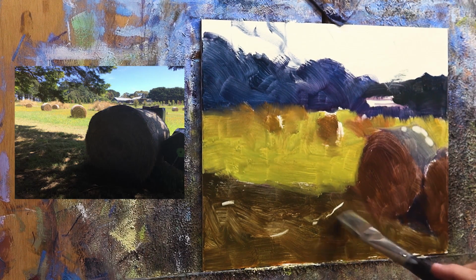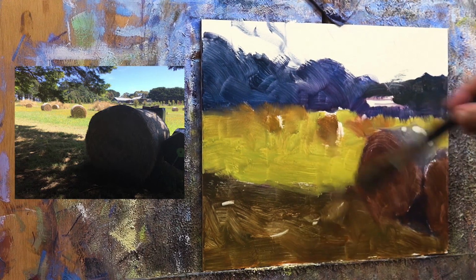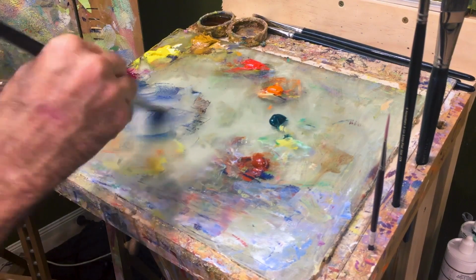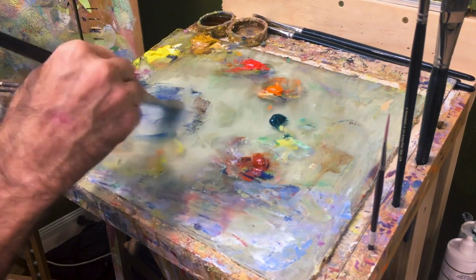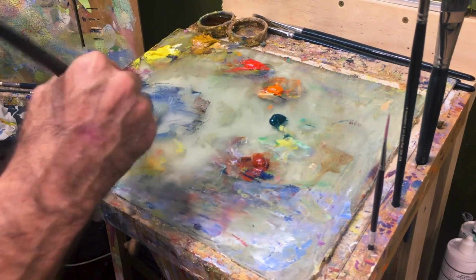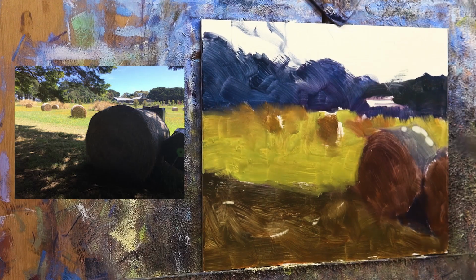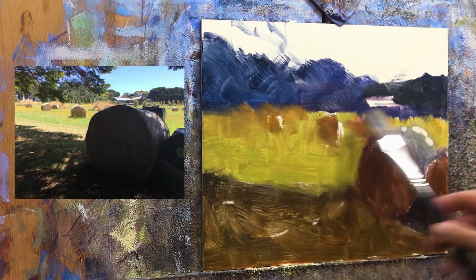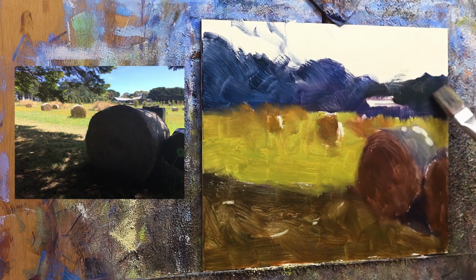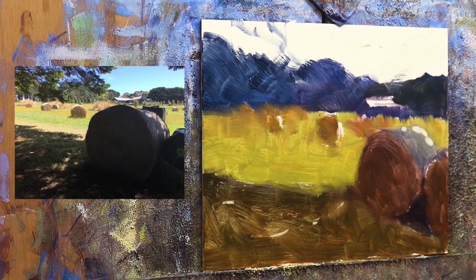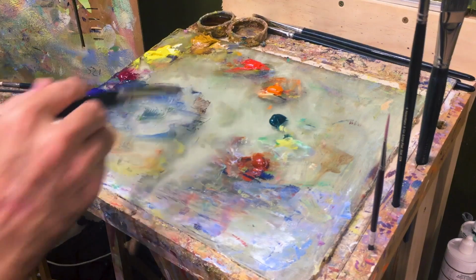I do like to leave my skies till much later. I'm not a big fan of putting them in too early these days. It's been a bit of a change in my approach in probably the last 7 or 8 years, but I think it is for the best. The main reason being that if I start putting a heap of paint up here, I can lose the tonal key of the painting.